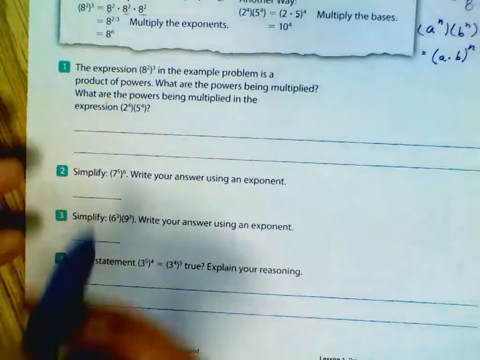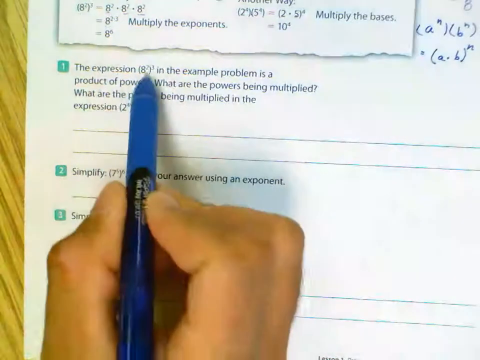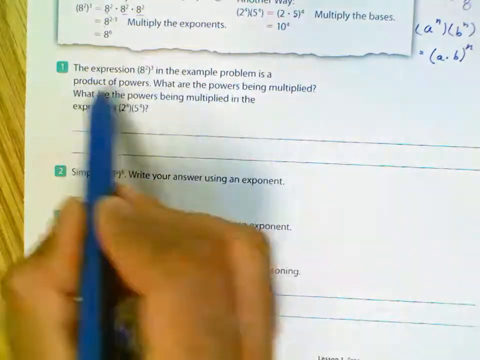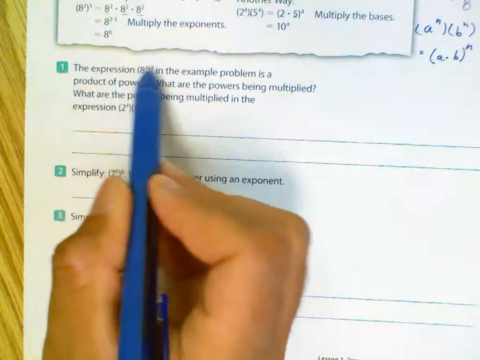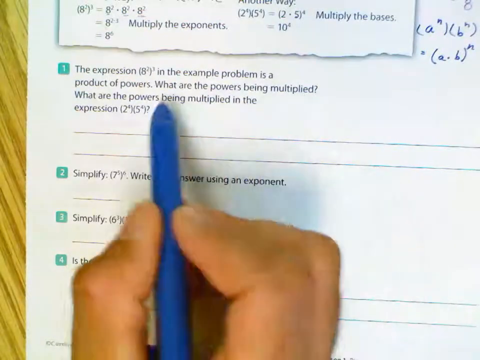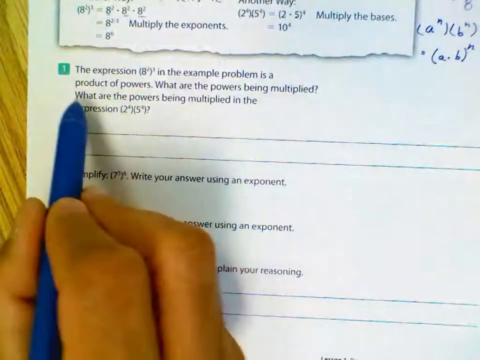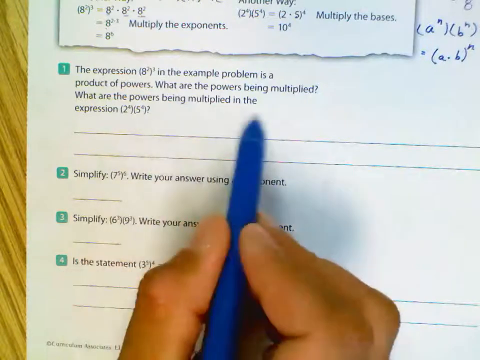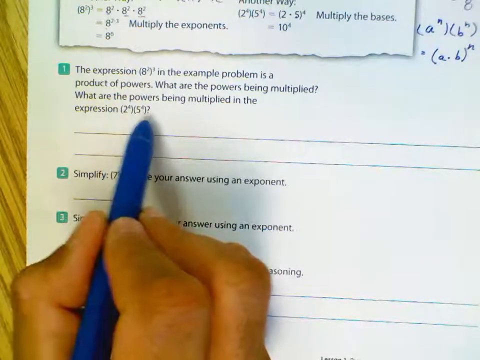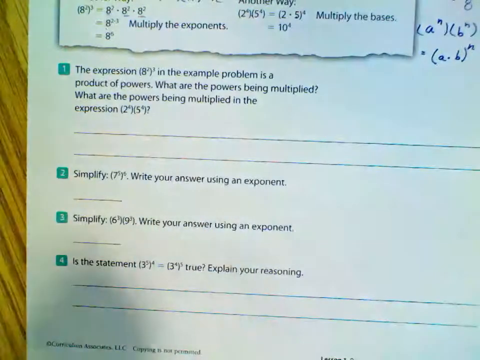So we have the expression 8 to the second power to the third power in the example problem is a product of powers. So we multiply the exponents. What are the powers being multiplied? Okay, that's question number 1. What are the powers being multiplied in the expression 2 to the fourth power times 5 to the fourth power? So we have 2 questions in one.